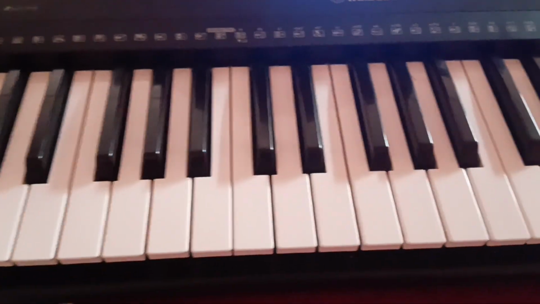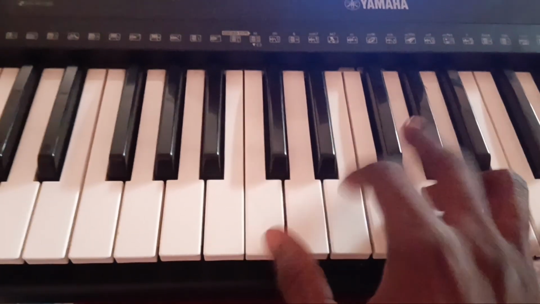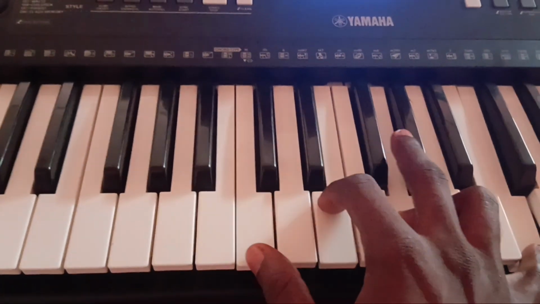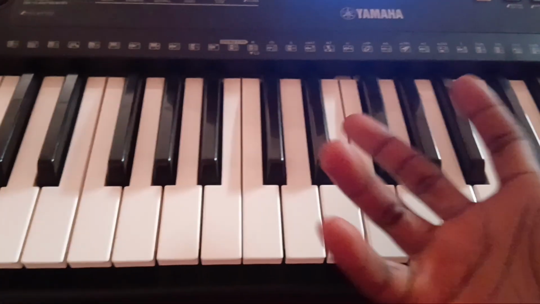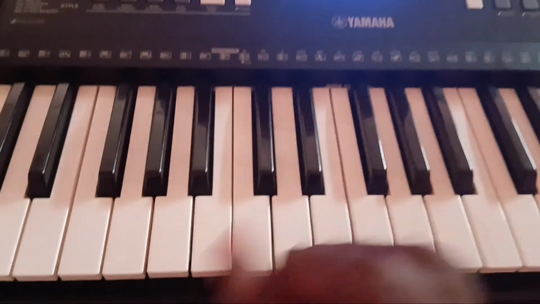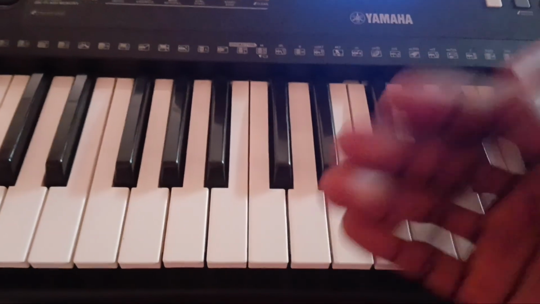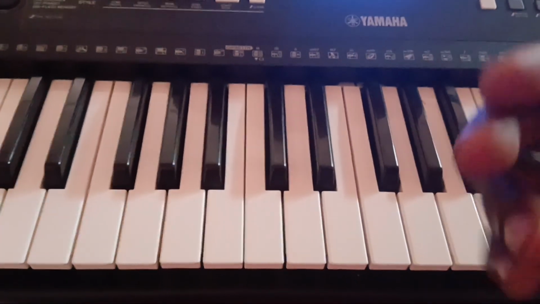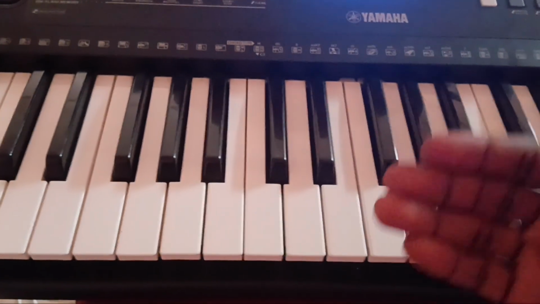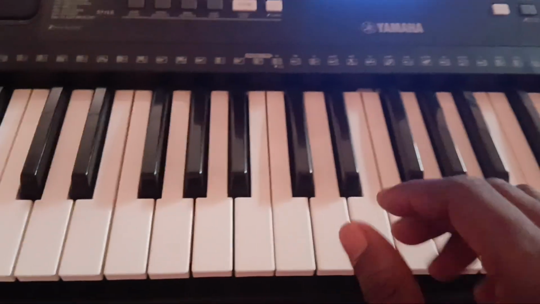So let's see how I get to this by putting my hand in this position. Why do I say this one is C major and why is this one C minor? The difference is all about the sound, but I want you to grab the formula that will give you a major chord and the formula that will give you a minor chord. So let's take a look.